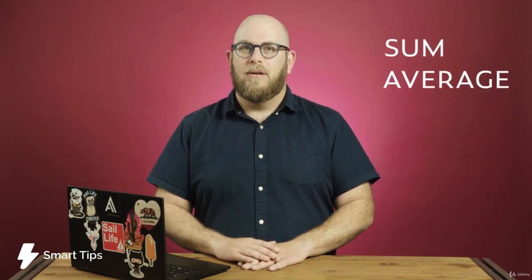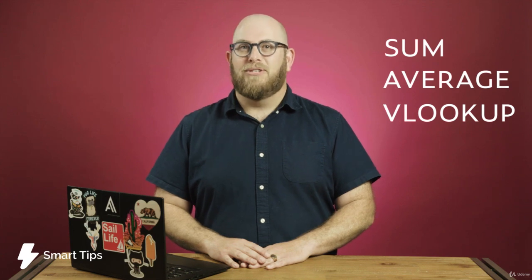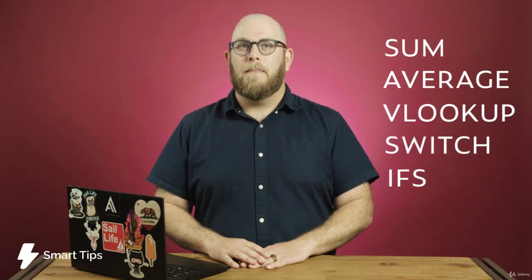By most counts, Excel 2019 has just cracked 480 different functions. These functions include those you know and love, like SUM or AVERAGE. Some you may be intimidated by, like VLOOKUP, and even new functions like SWITCH or IFS. Each function has its own special capability, its own unique purpose.